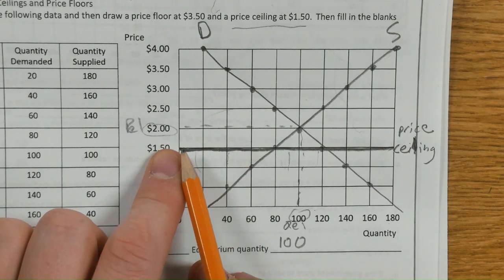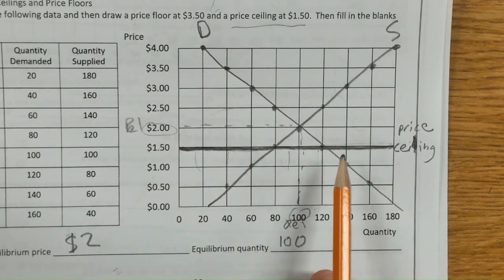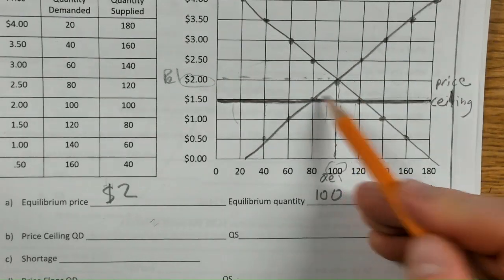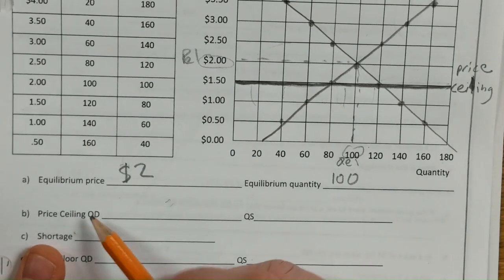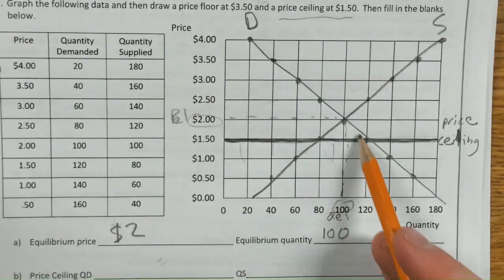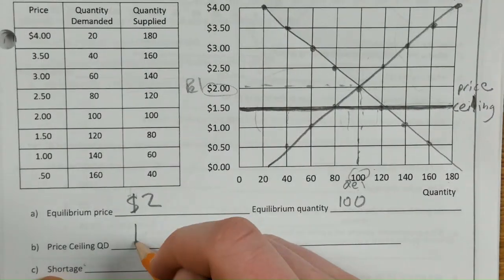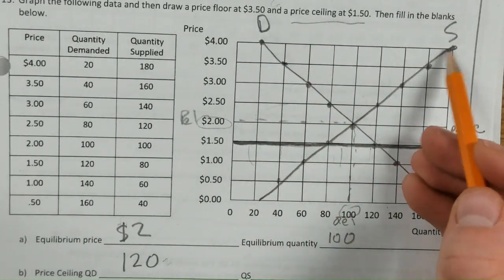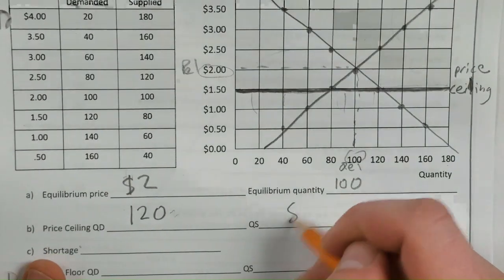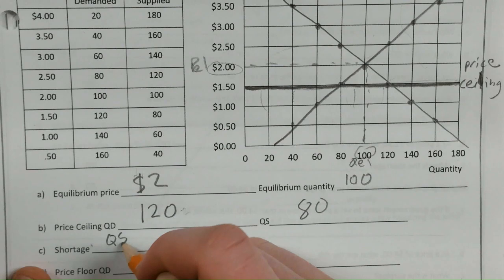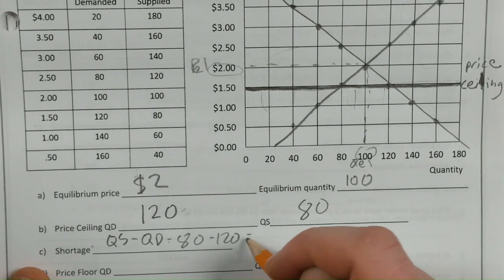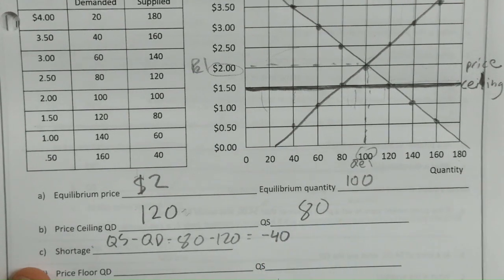So what happens when we put a price ceiling according to this model? Well, we're not at equilibrium, so we're going to have a mismatch, and this is going to be a shortage. So my QD at the price ceiling is where my demand curve intersects with this price, and that is 120. Now my QS, I need to follow my supply curve until I get to this price, 150, and so that's 80. Remember that the shortage is always QS minus QD, so it's 80 minus 120, and we get a shortage of negative 40.